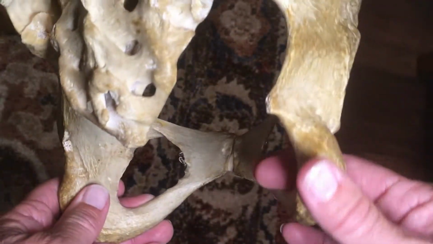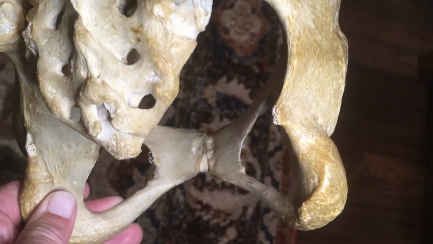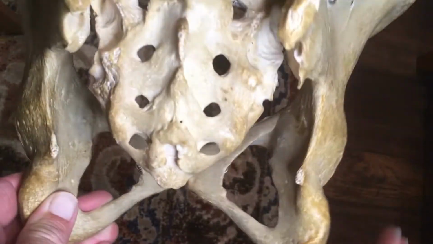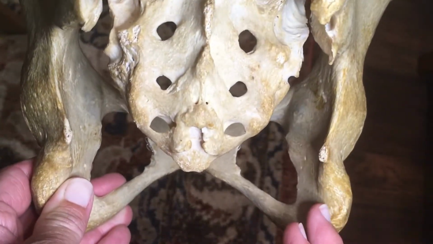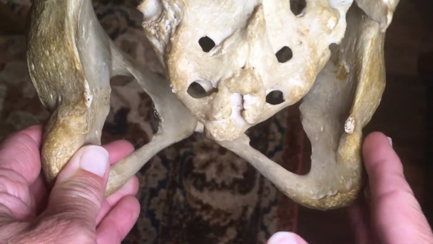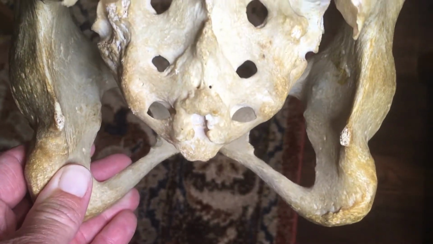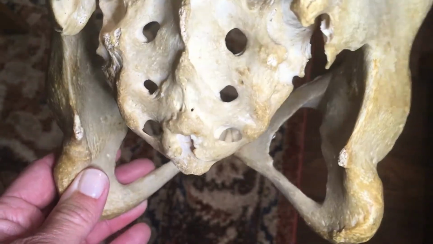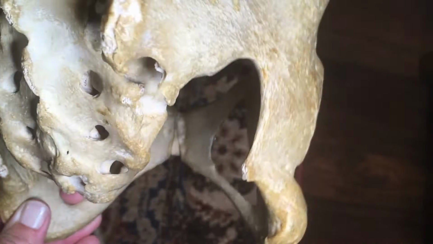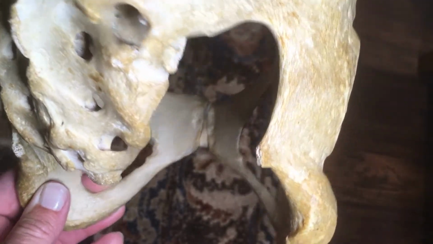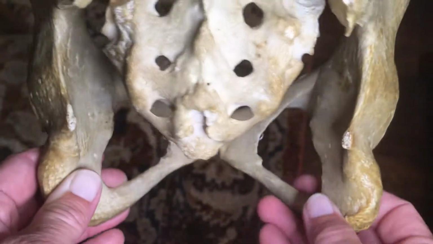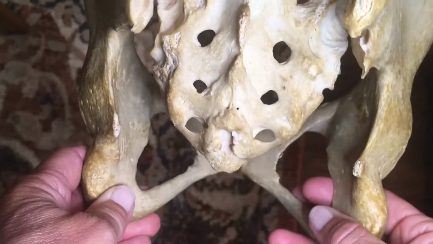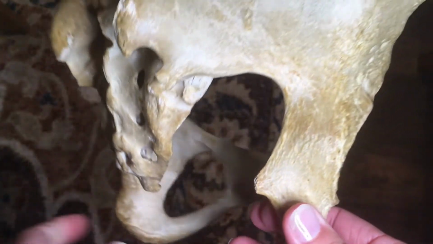Then we're going to be learning all of the muscles that are a part of the hamstrings, and they all have origins here, or at least part of an origin here. So muscles that we'll be learning, like biceps femoris, semimembranosus, semitendinosus, they have their origins here. So that's kind of neat.